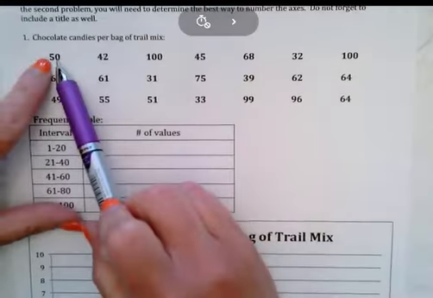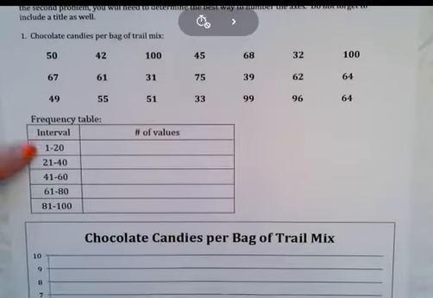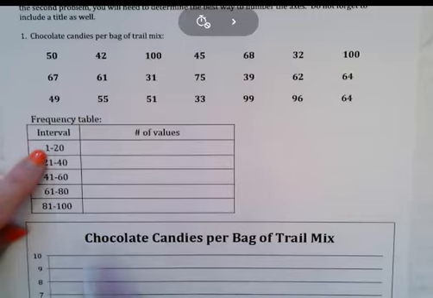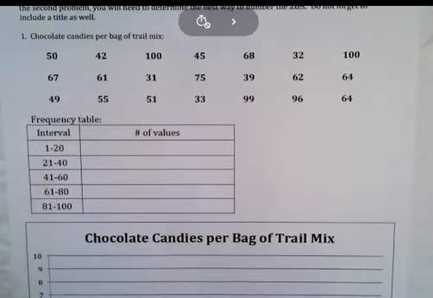So in this bag, there were 50 candies. Down here in this frequency chart, rather than putting numbers, because my numbers go anywhere from 31 all the way up to 100, oh my gosh, that would be a huge frequency chart or even a line plot. So I don't want to do that. I'm going to do ranges of numbers.